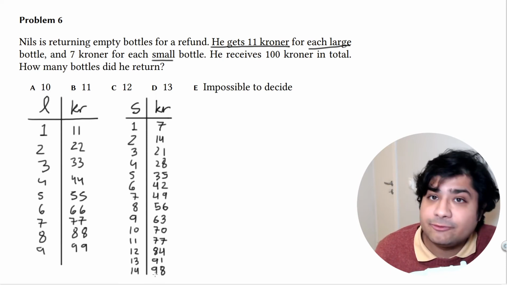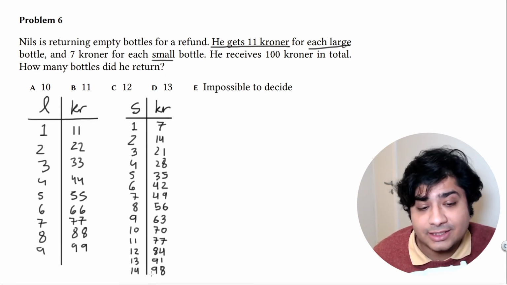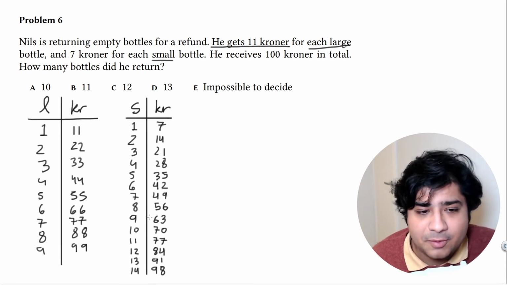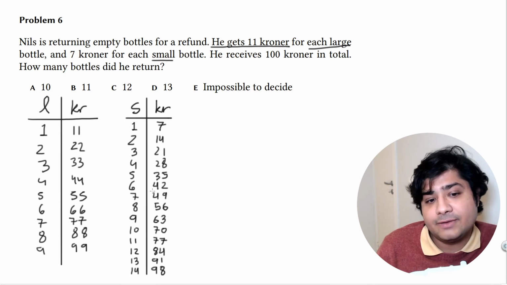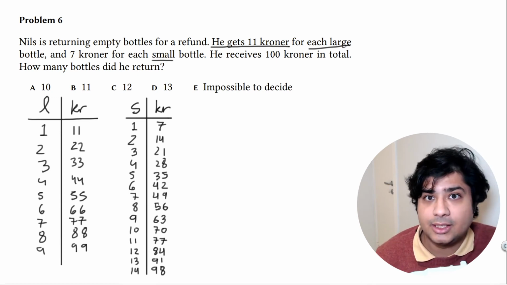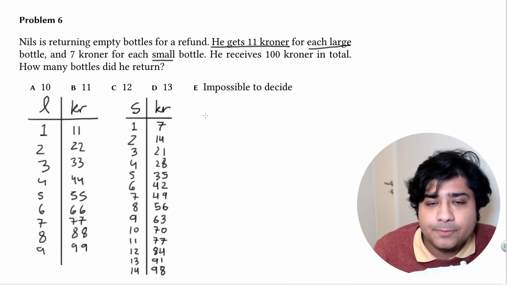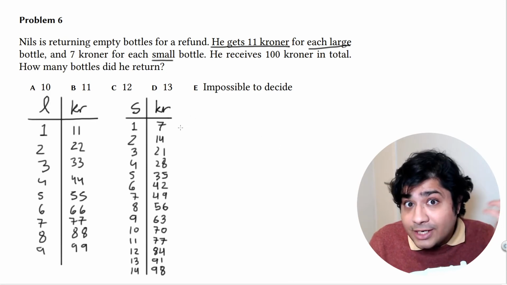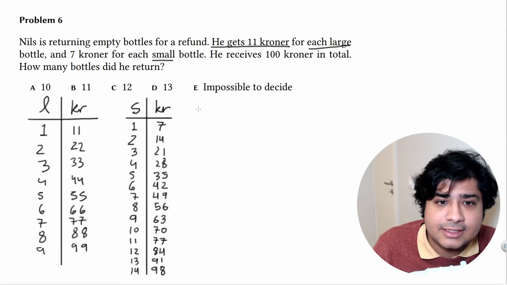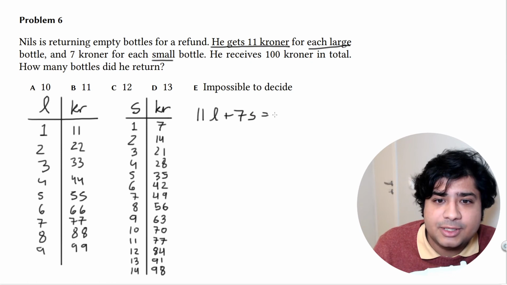Now again, we've reached such a high number, we don't really need to keep going. We could have actually stopped already before this, but now we have the options for all of these too. Now, what is it that we are looking for? Well, the equation that we have to solve here is 11 large plus 7 small must be equal to 100.